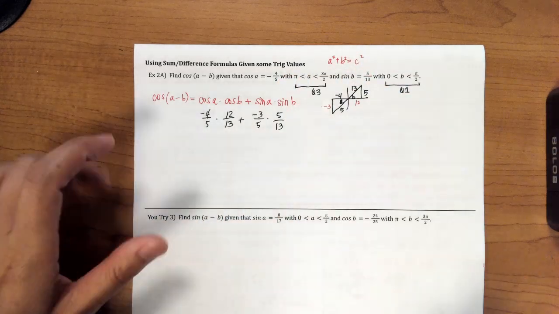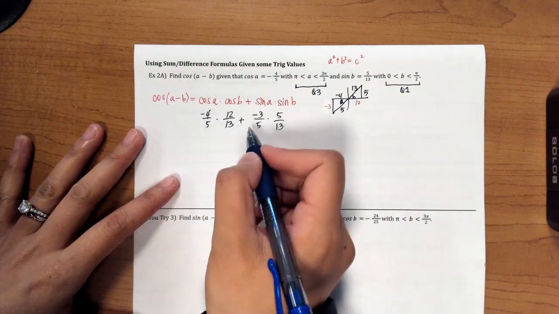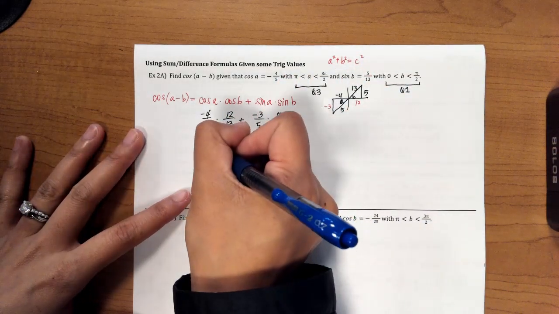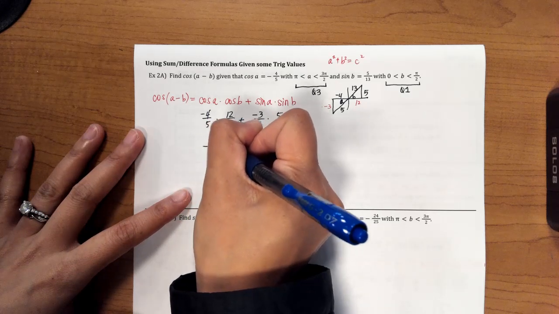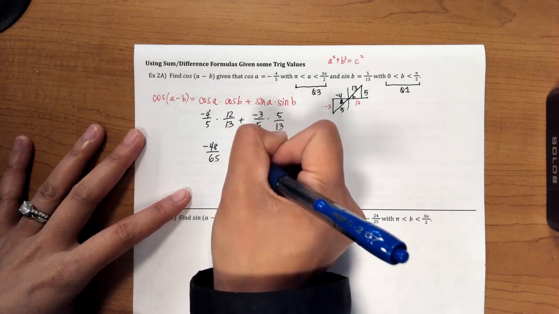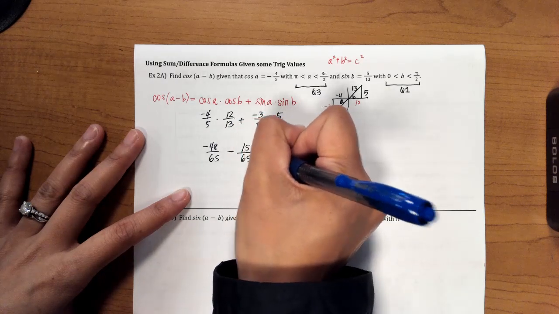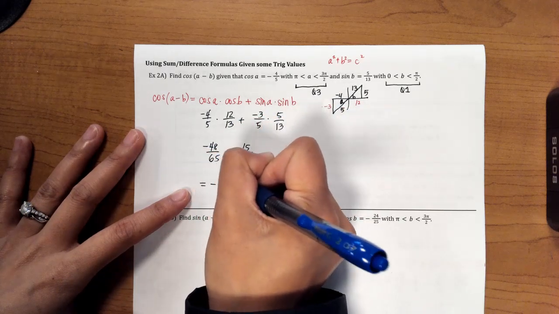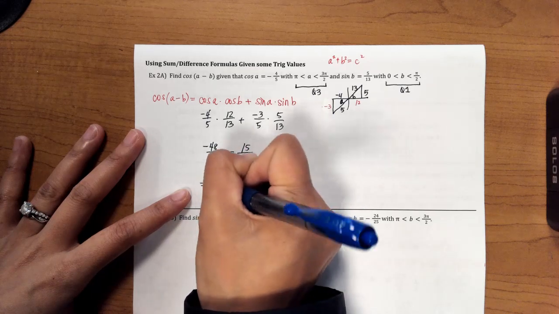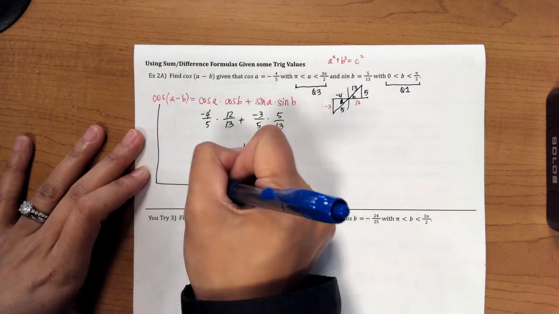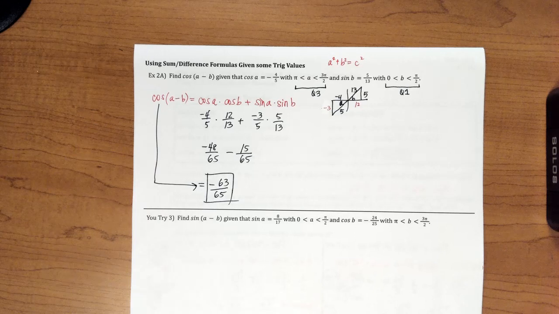Okay, and so at this point, all you have to do is multiply and simplify. So 48/65 minus 15/65, which is -63/65. Okay? And that is what cosine of A minus B is.